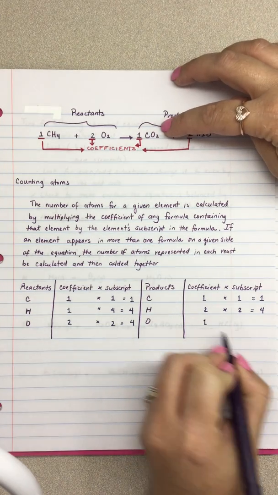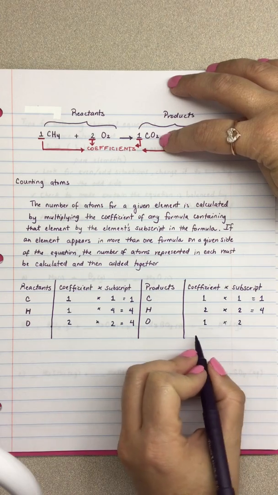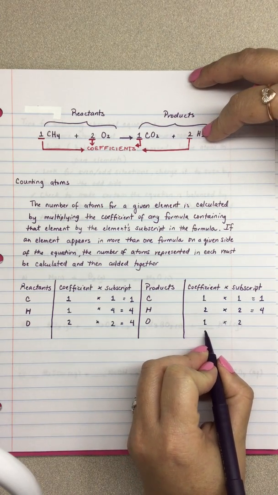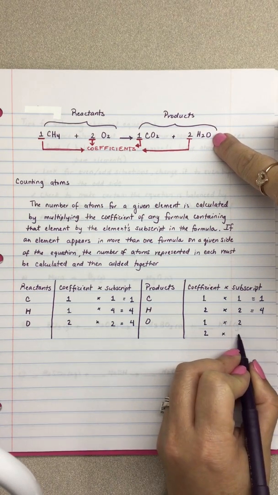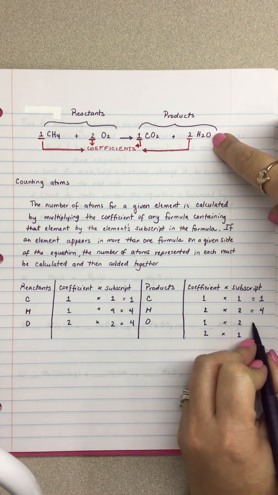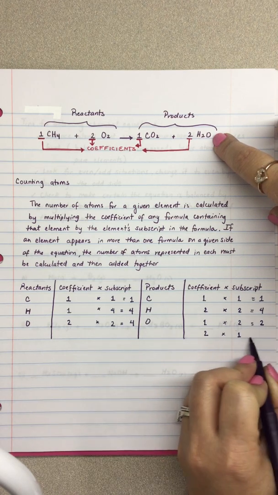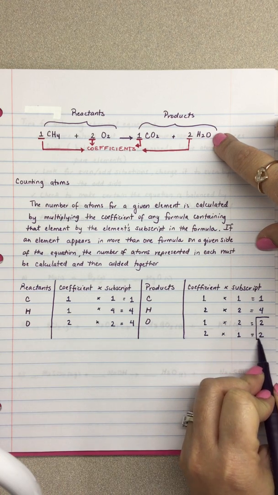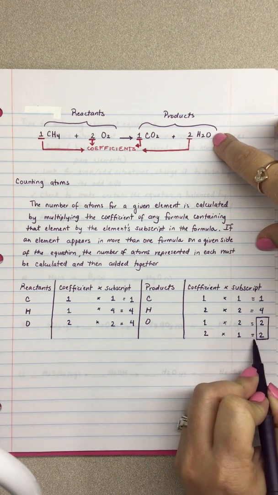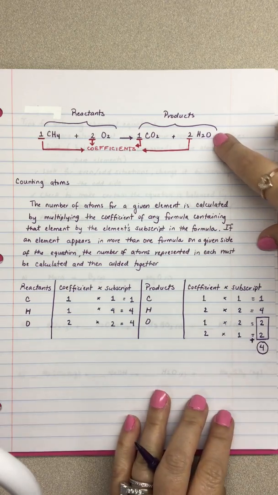You have a coefficient equal to 1, a subscript equal to 2, and then for the water you have a coefficient equal to 2, and for your oxygen you have a subscript equal to 1. So 1 times 2 is 2, 2 times 1 is 2. So for your oxygen you have a total of, you're adding them, that's a total of 4.